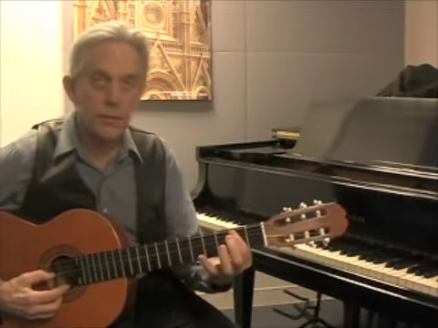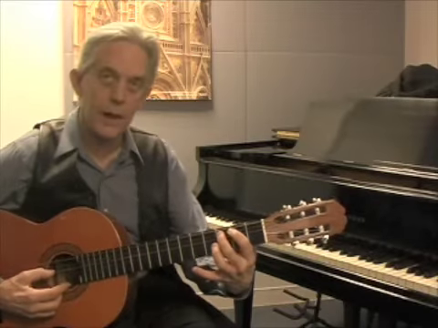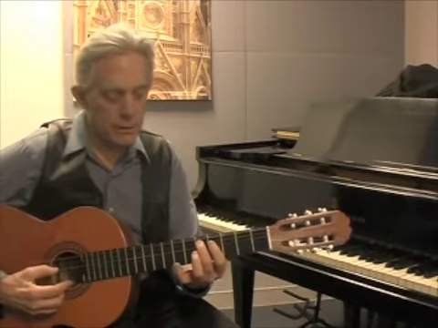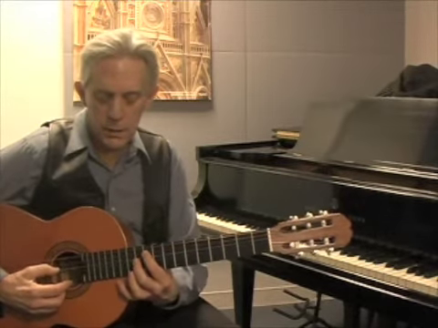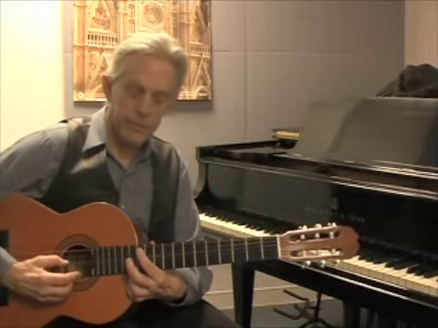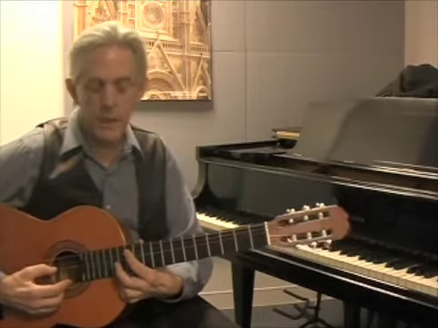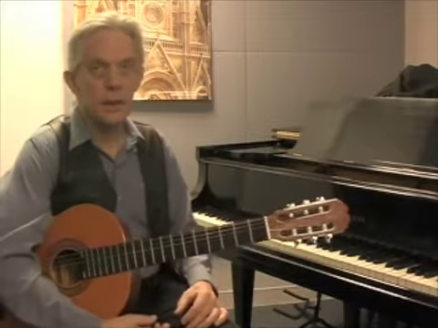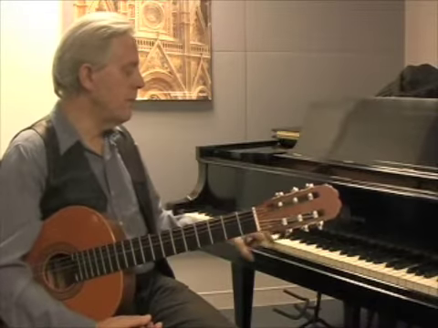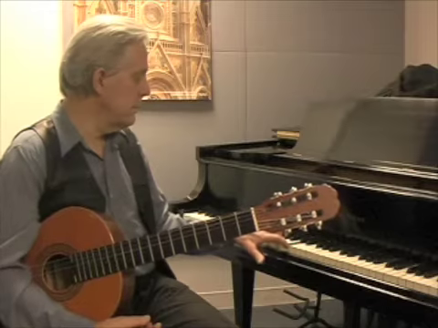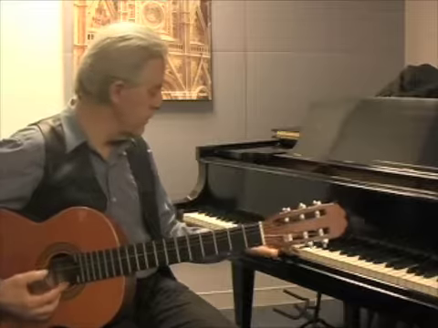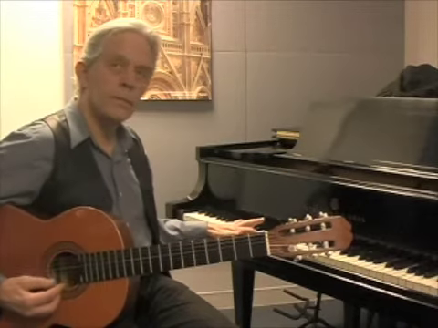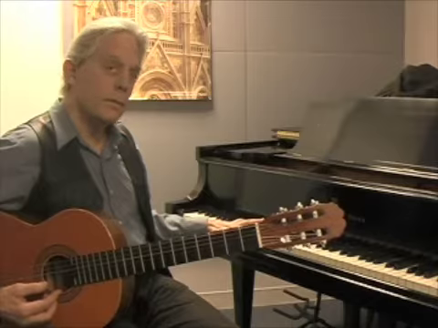For example, the 5th string is A to B is a whole, B to C is a half, C to D, to E, to F, to G, and then to A. Back there, back on the octave. The octave, meaning 8 notes, 1, 2, 3, 4, 5, 6, 7, 8. Or in this case I was playing E to E. Okay?